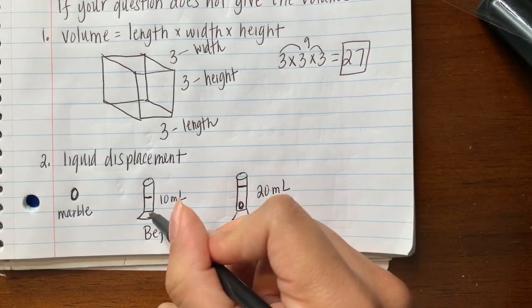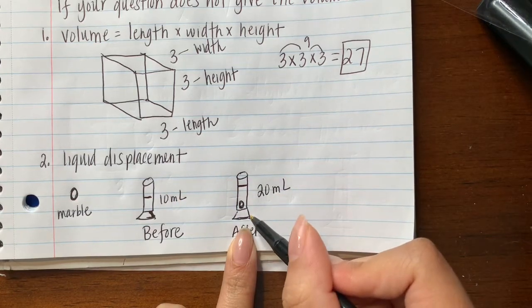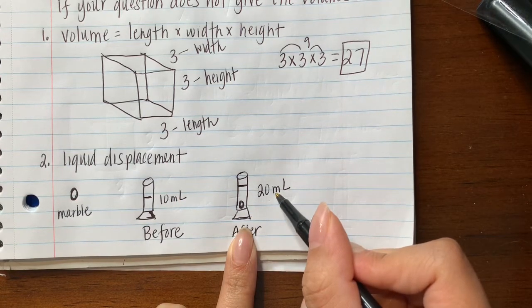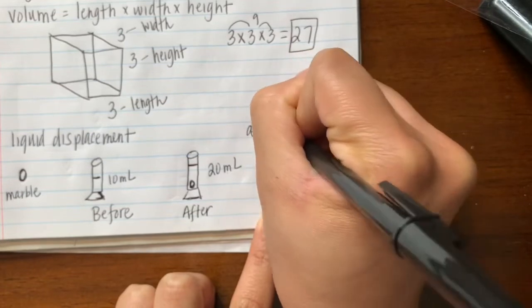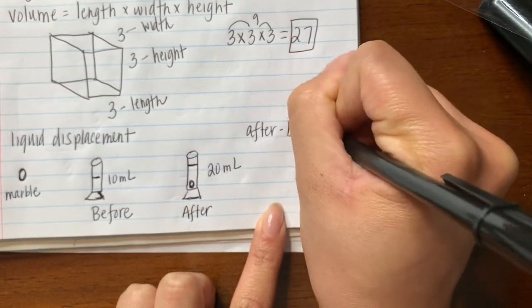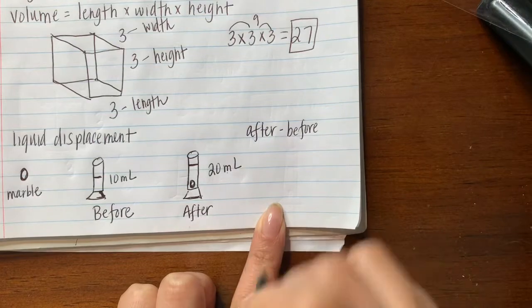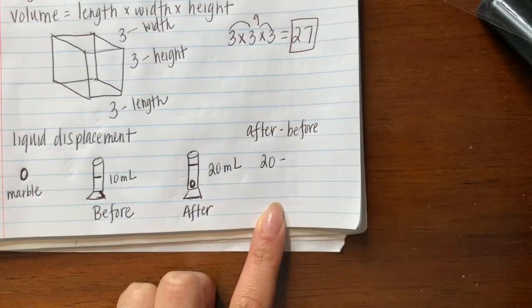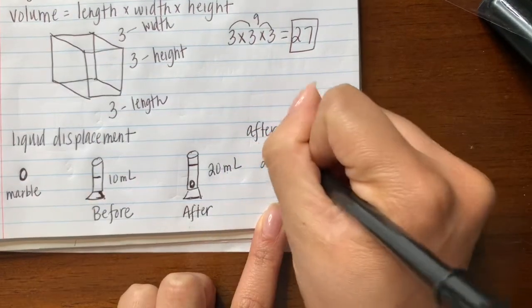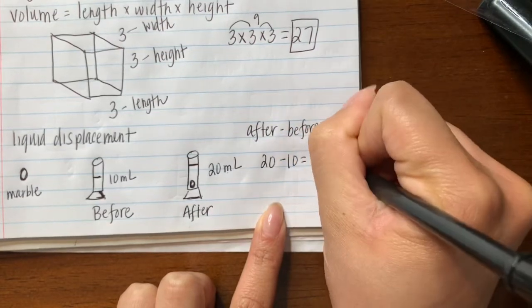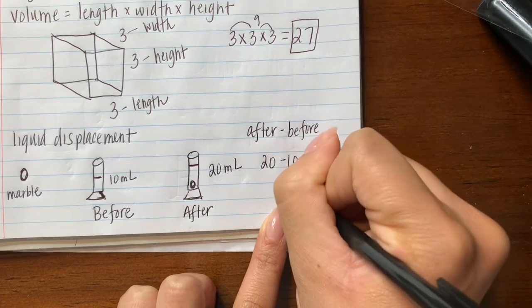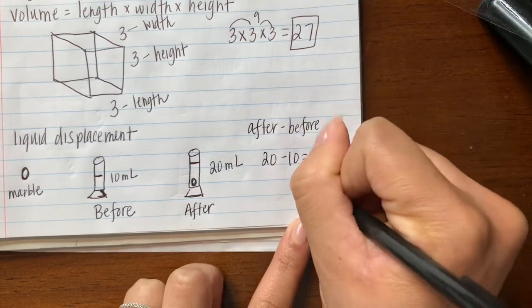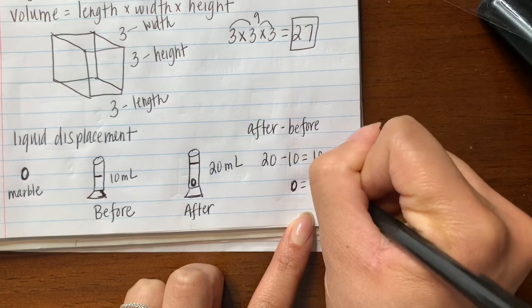Marble wasn't in there before, but we put it in there after. We're gonna take our after and subtract before. Our after was 20, our before was 10, which gives us 10 milliliters, which means our marble equals 10 milliliters in volume.